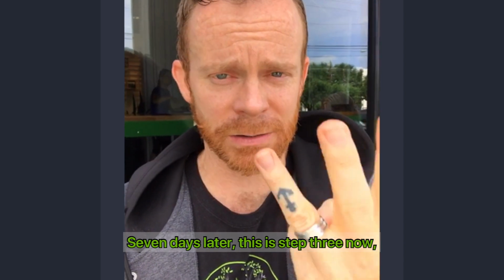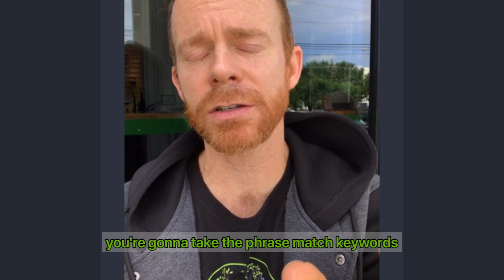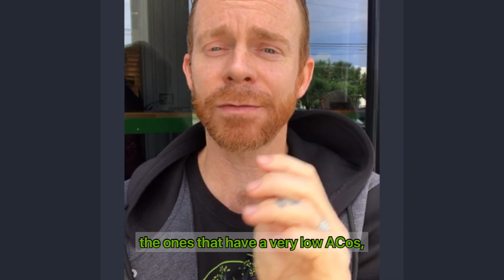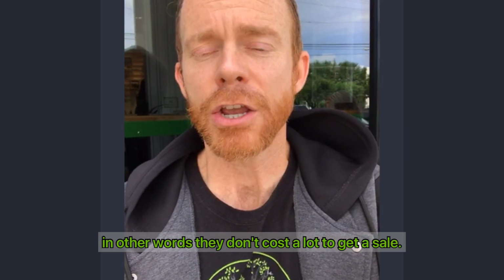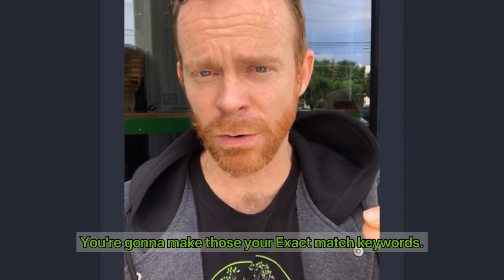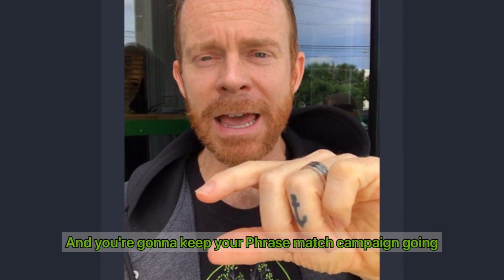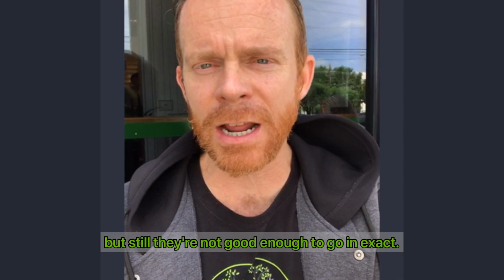7 days later, this is step 3 now, you're gonna take the phrase match keywords that have a good click-through rate and are making you money, the ones that have a very low ACoS, in other words, they don't cost a lot to get a sale, you're gonna make those your exact match keywords. Now you're gonna keep your phrase match campaign going, because some of them are still helping you, but they're not good enough to go into exact.